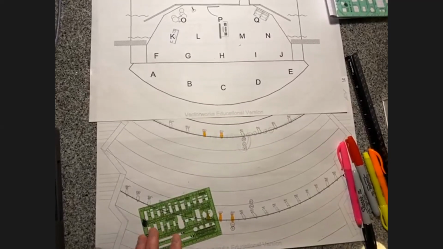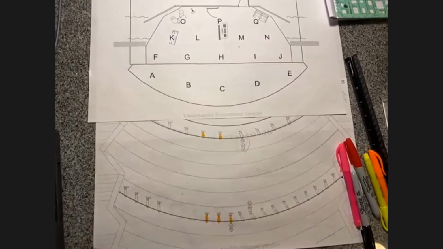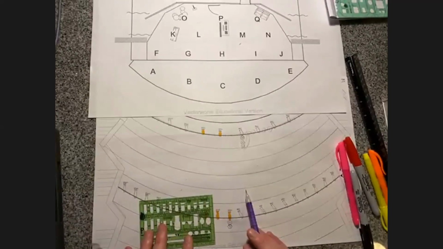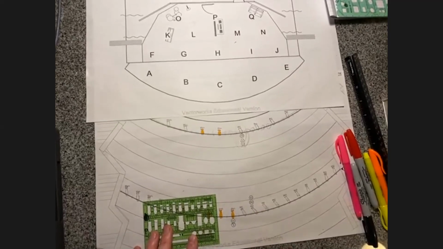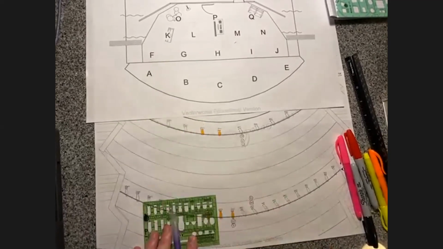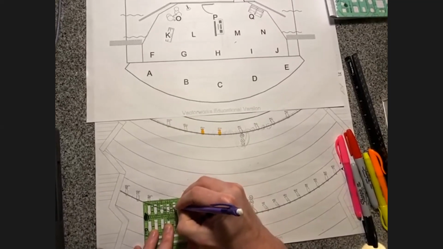So there's a few ways you can do this when it comes to placing it. The first way is you can line up your light to just be straight 90 degrees no matter what. So it doesn't matter where it's pointing, and you'll just trace this.